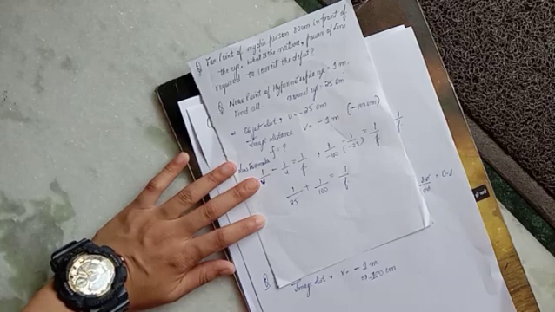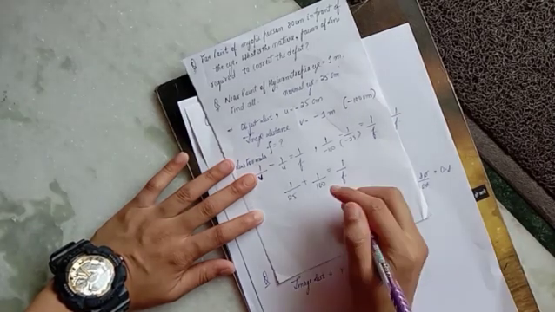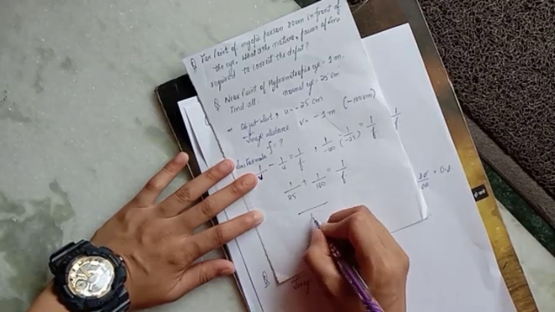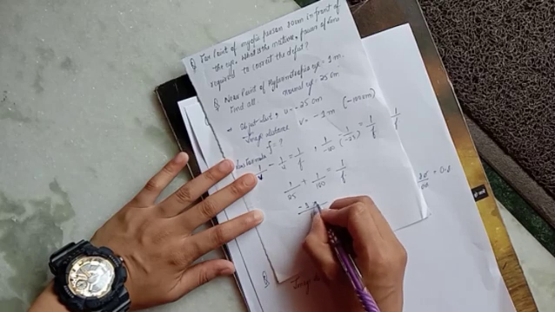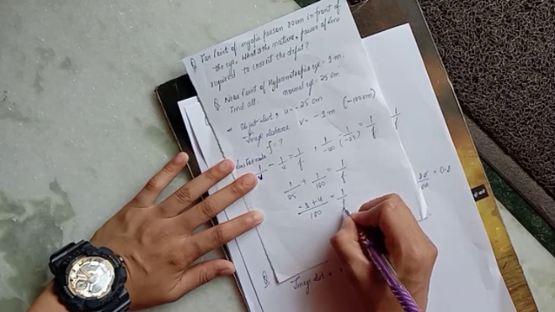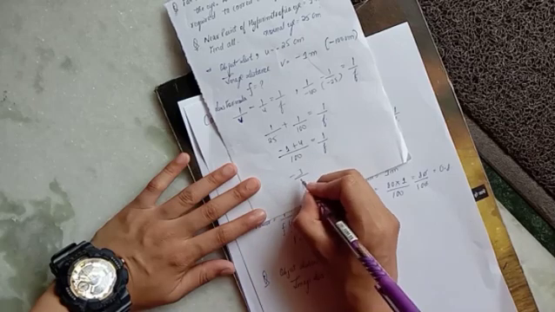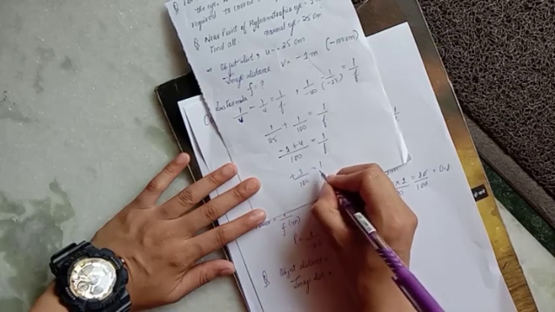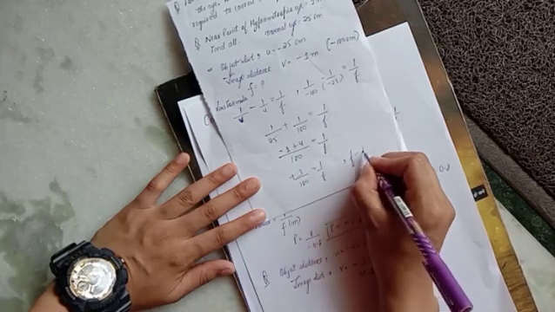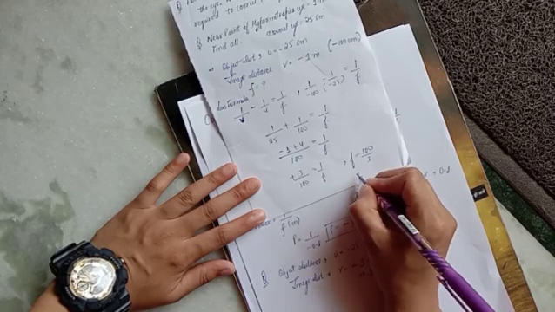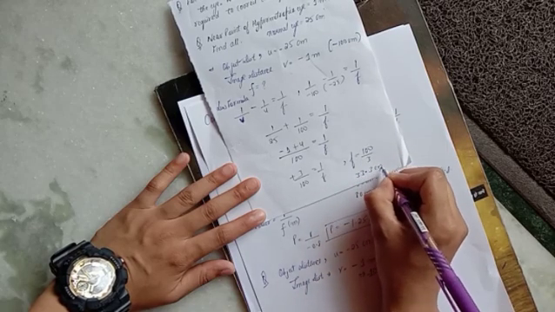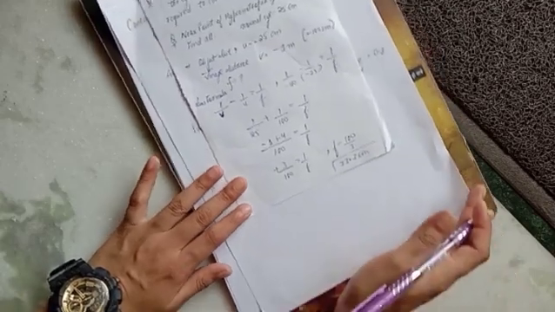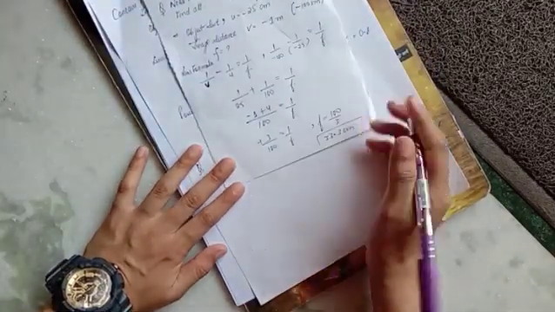Let's take the LCM. It would be 100, so 4 minus 1, that is plus 3 upon 100 equals 1 upon f. f would be 100 by 3, that is 33.3 centimeter.